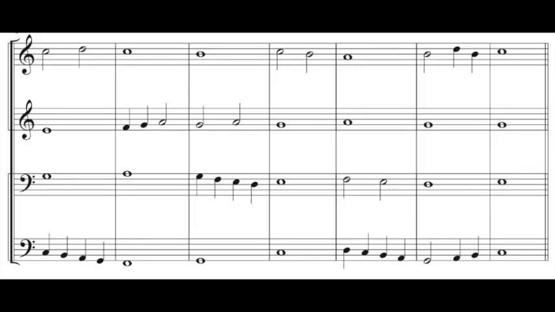Let's see how that works. It's going to take the same chord progression and add a lot more notes. You can tell more notes can be more interesting.